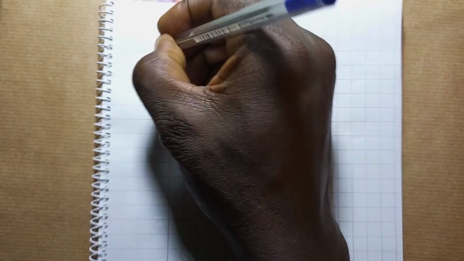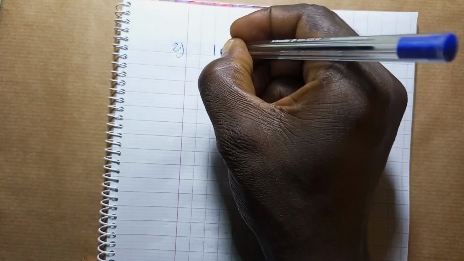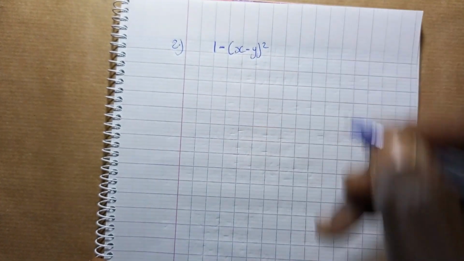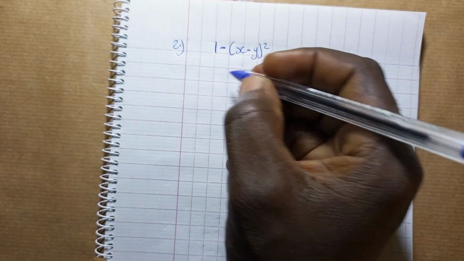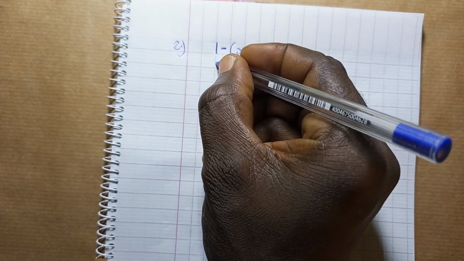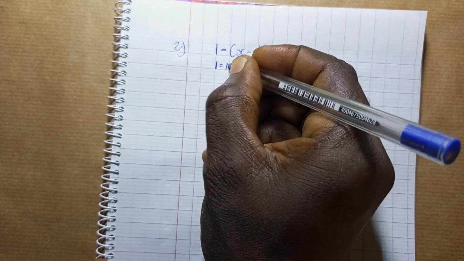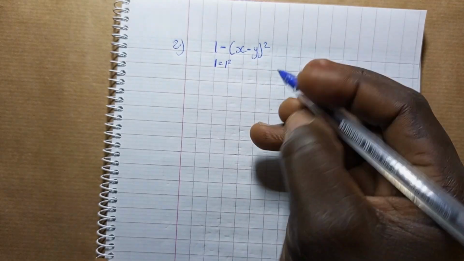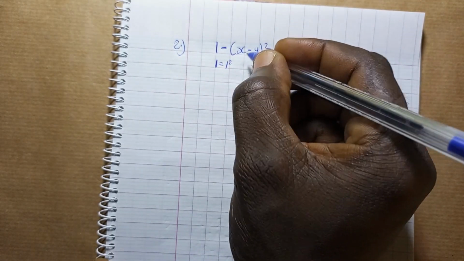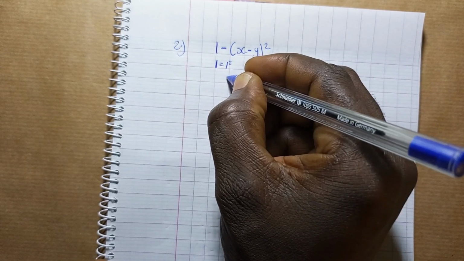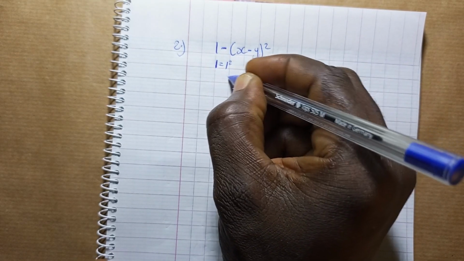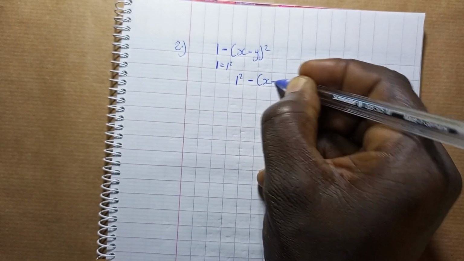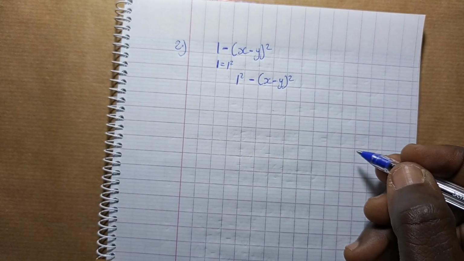For the number 2, we have 1 minus (x minus y) squared. So the first step here is to identify this one as a perfect square, which can be written as 1 square, and then we also have this one in bracket squared already. So I'm going to rewrite these expressions in difference of two squares form, which will be 1 square minus (x minus y) squared.